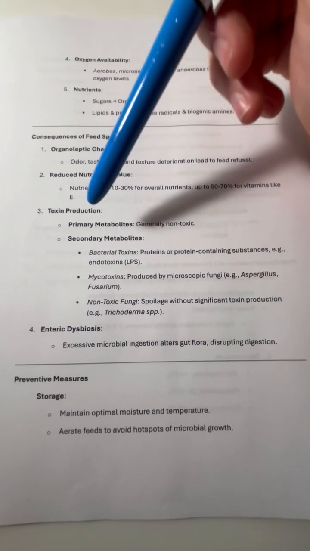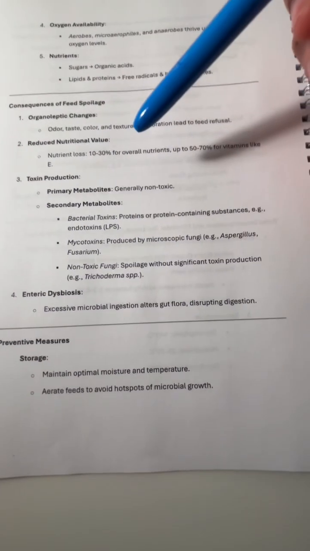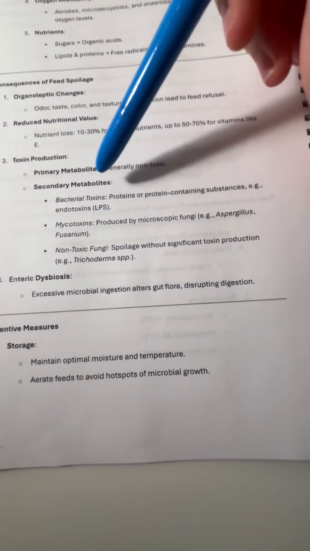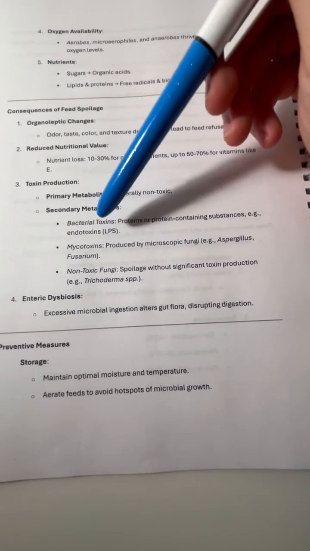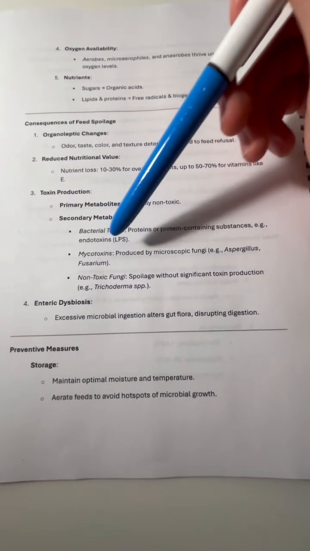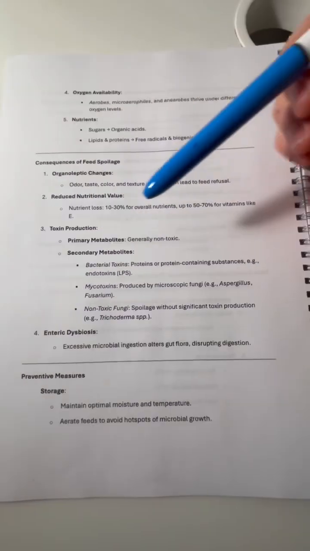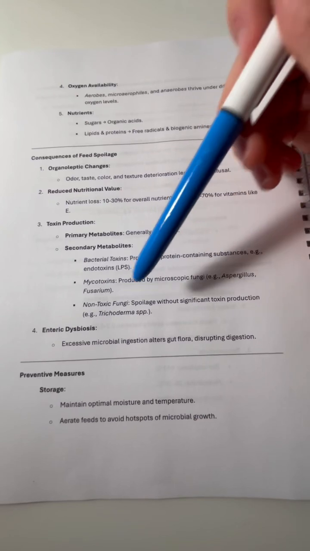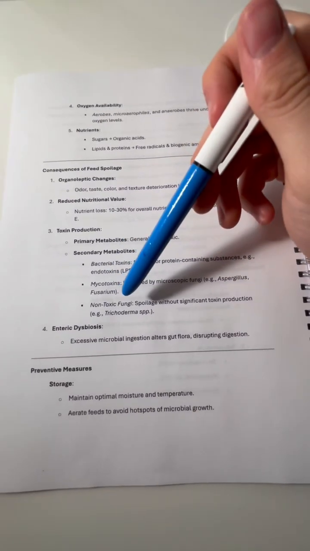We can have primary metabolites, which are generally non-toxic, and secondary metabolites. Secondary metabolites include bacterial toxins, such as proteins or protein-containing substances, such as endotoxins, and mycotoxins, which are produced by microscopic fungi, such as Aspergillus and Fusarium. And then non-toxic fungi. This is spoilage without significant toxin production, in the case of Trichoderma species.